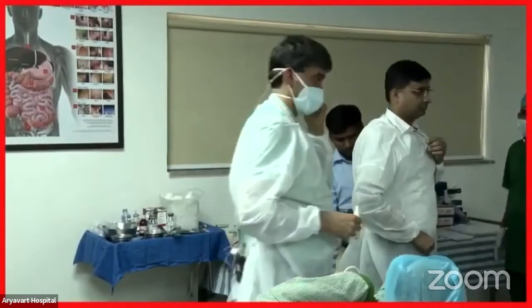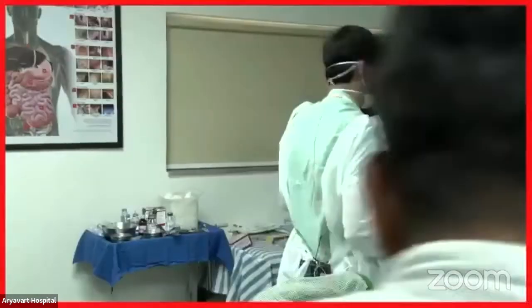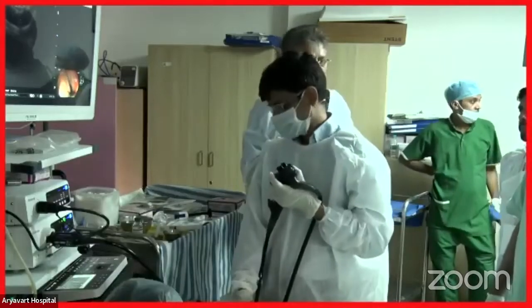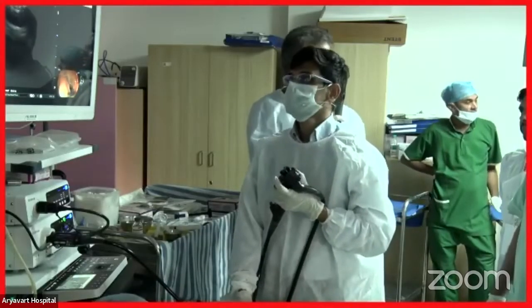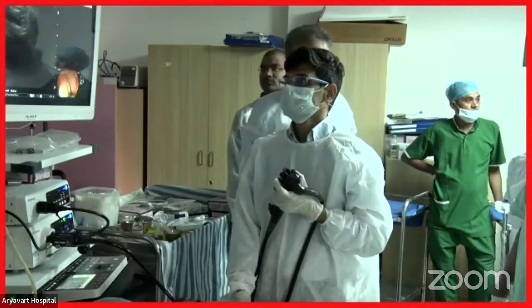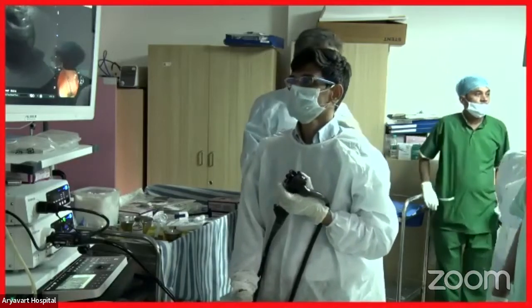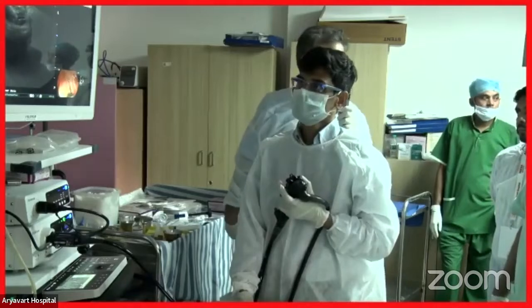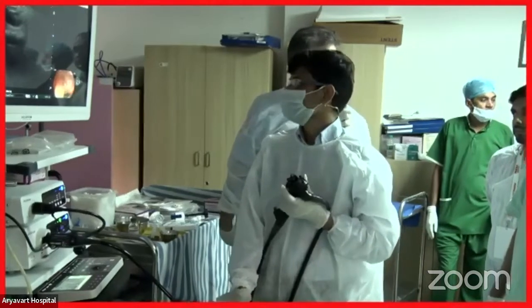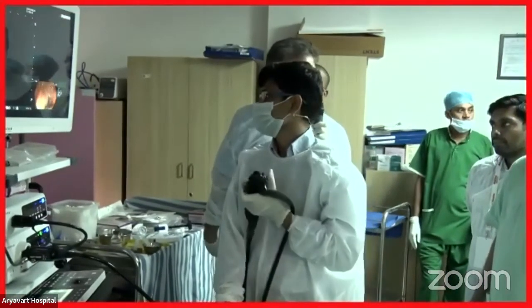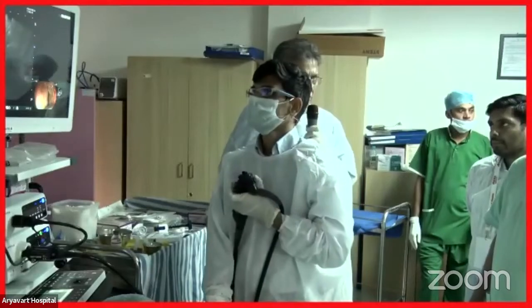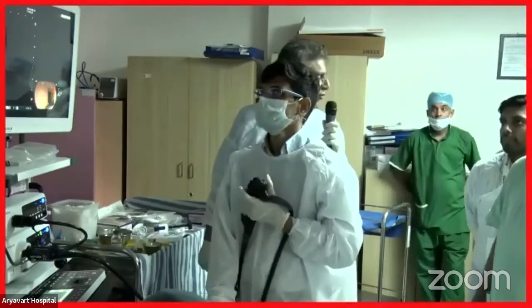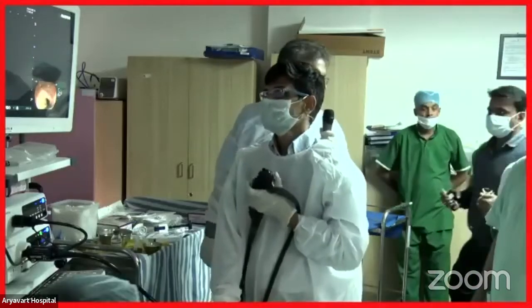Here I have with me Dr. Sharat Putta, and the case is a difficult one, in the sense that we have again a hilar cholangiocarcinoma. So let us say he has obstructive jaundice with hilar malignancy. Let us see how he tackles this. We will decide about the procedure tomorrow morning, but this is the diagnostic demonstration. We have about 25 minutes to show what we want to show in this case.